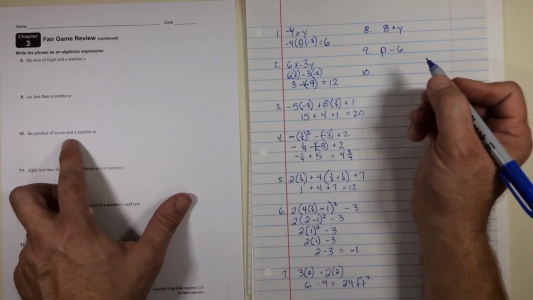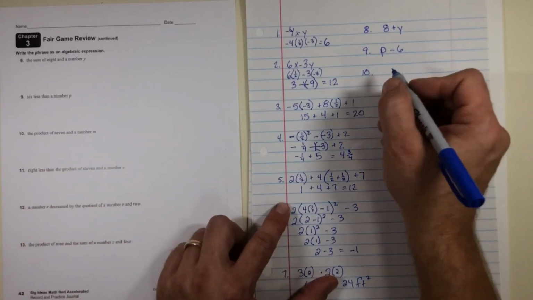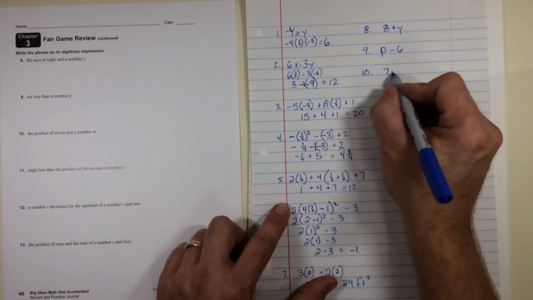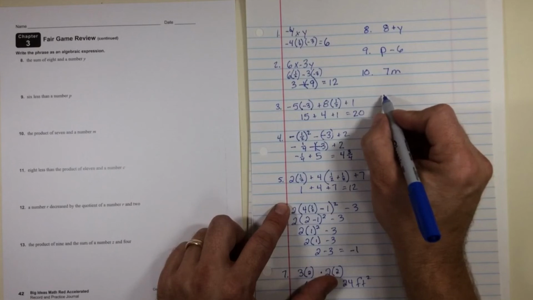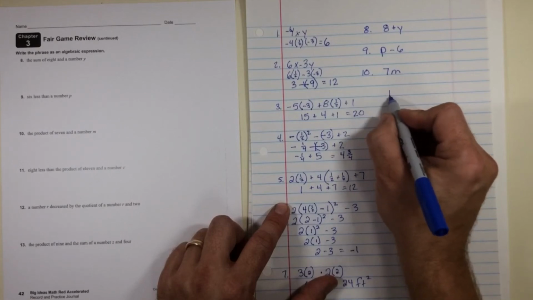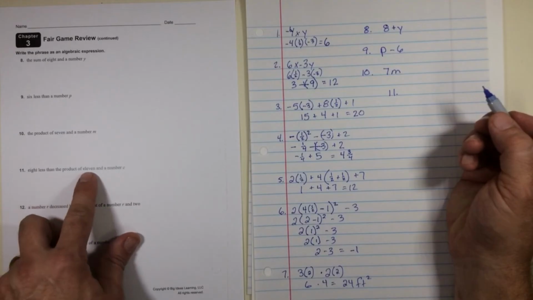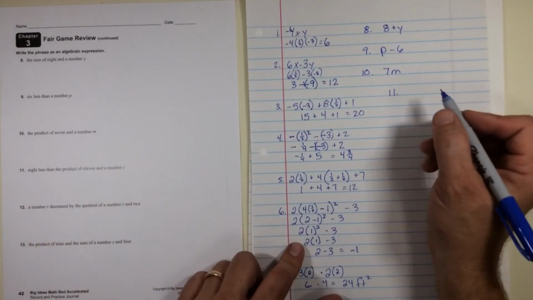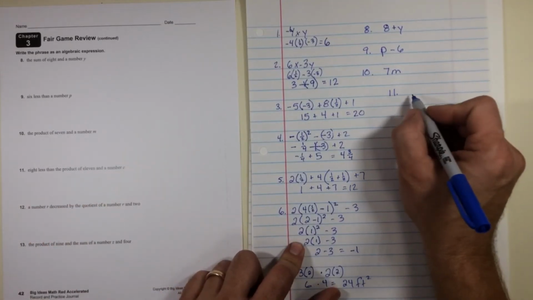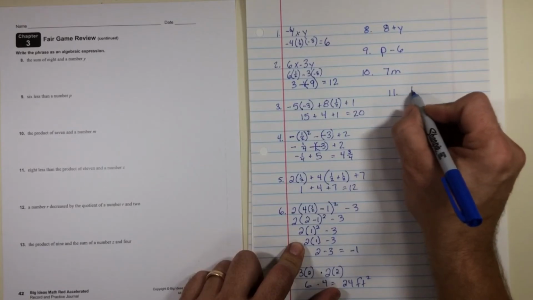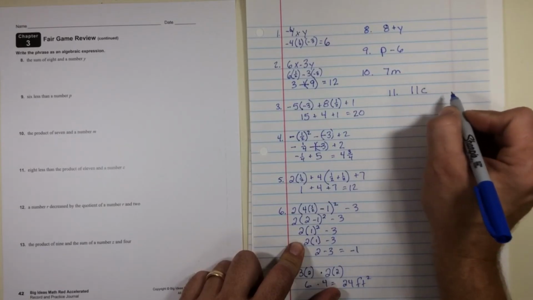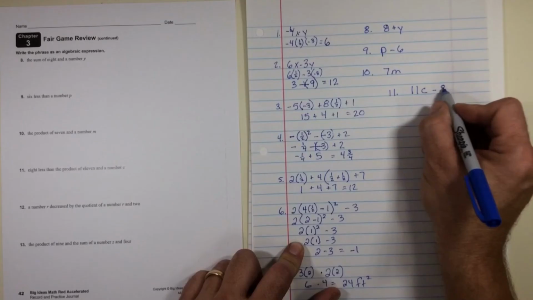Number 10. The product of 7 and a number m. 7 times m. Scoot 11 over here a little bit. 8 less than the product of 11 and a number c. So the product of 11 and c would be 11c, and we want 8 less than that, so we have to take 8 away when we're done.